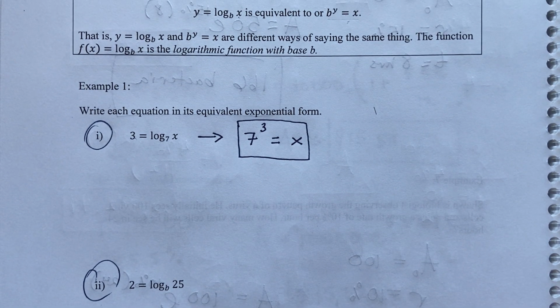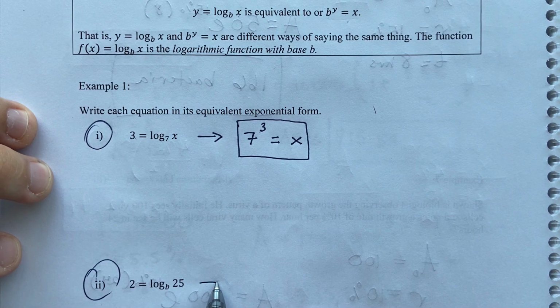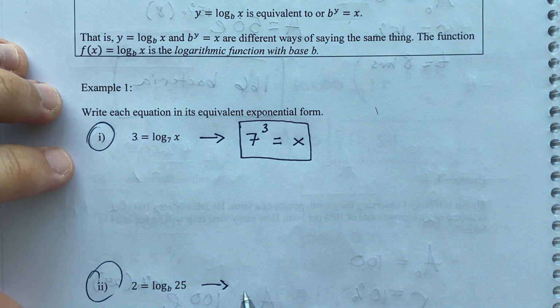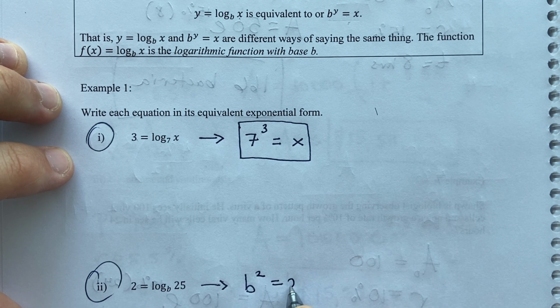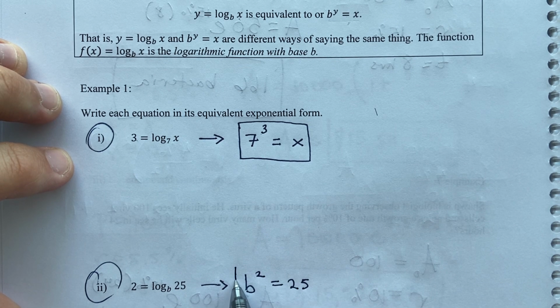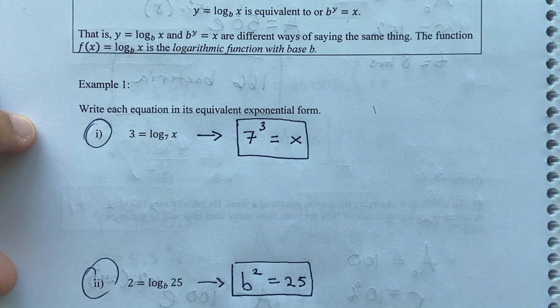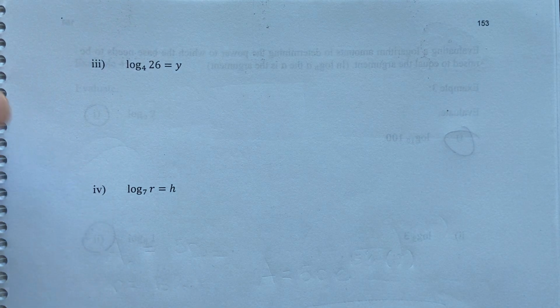Let's try another one. So if 2 equals log base b of 25, again, we're just converting. So I'm not solving for b. I'm not solving for x, really. Just converting. So I would have the base b raised to the second power, and this would equal 25. All right, let's go on to page 153. So I'll leave some of these open for you guys. Of course, I'll attach a key.